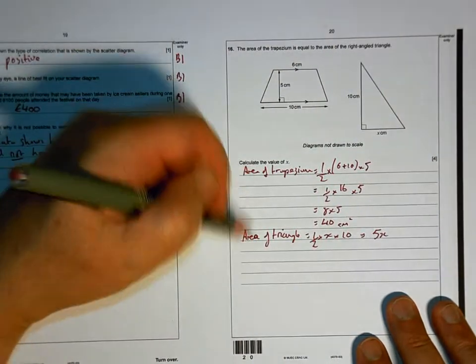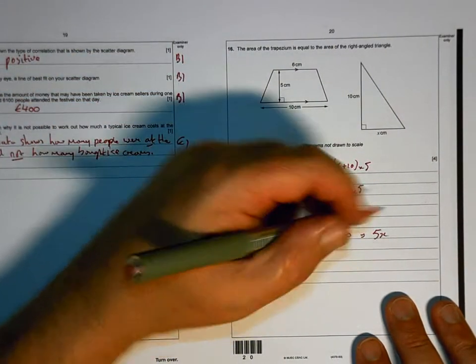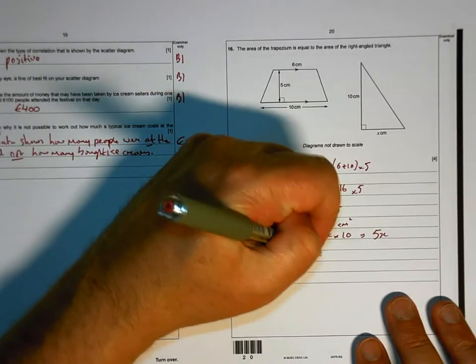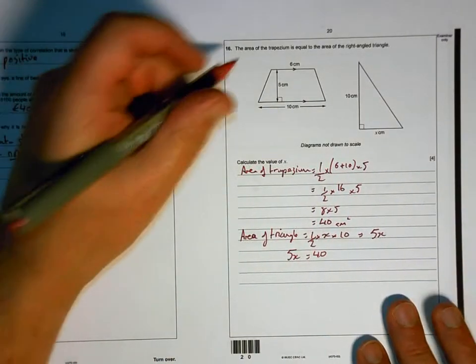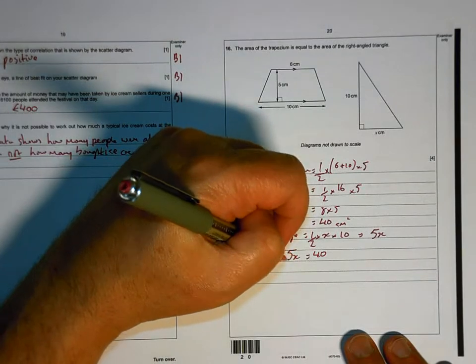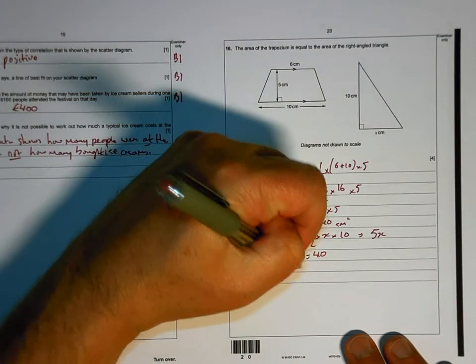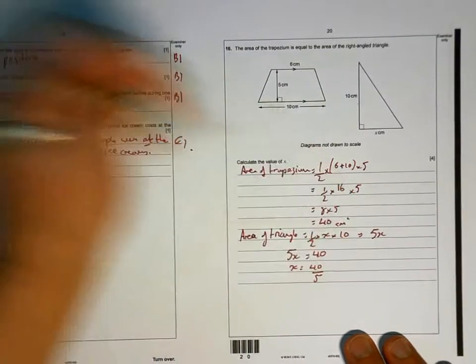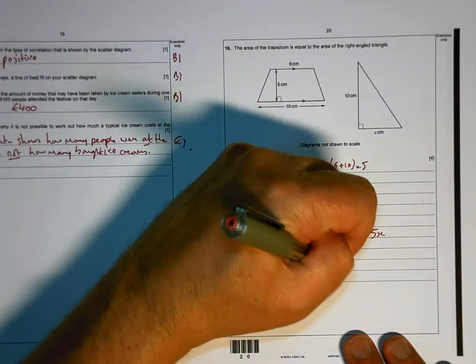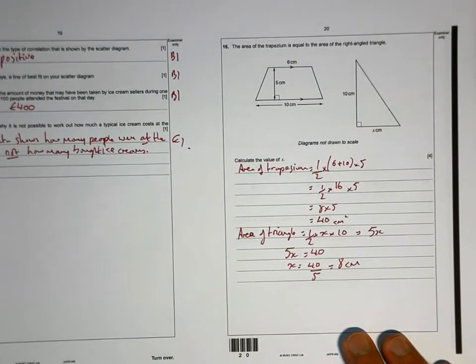Now they're telling you that these two are equal, so that means that this area must equal 40. Then you've got a nice simple little equation. You want to get the x on its own, it's joined on this side by a times 5. The opposite of timesing by 5 is dividing by 5. So x is going to be 8 centimeters.